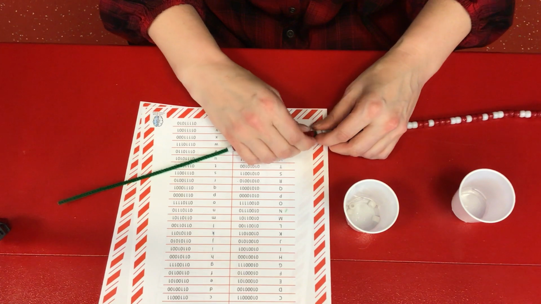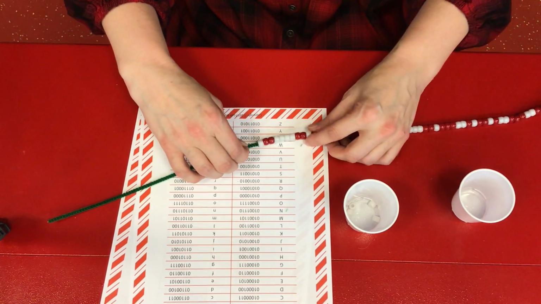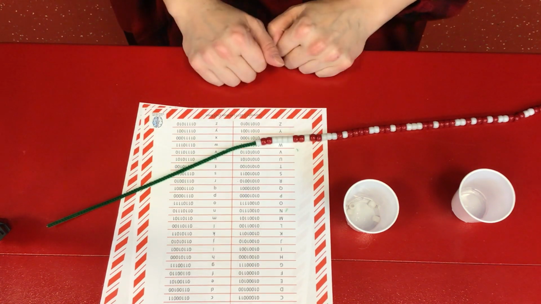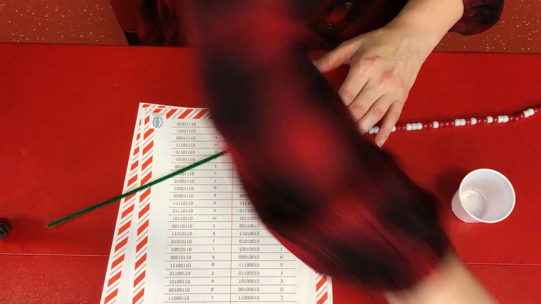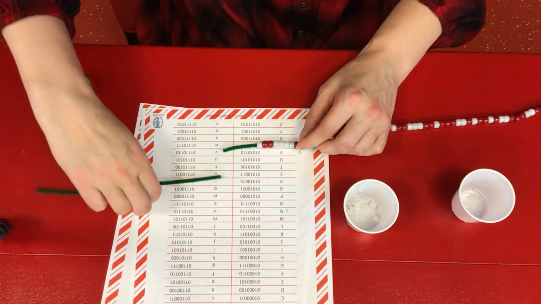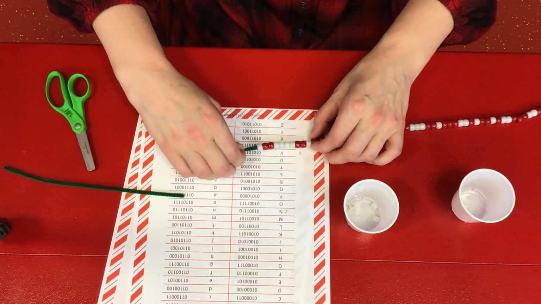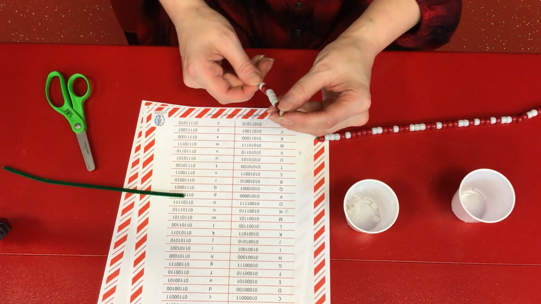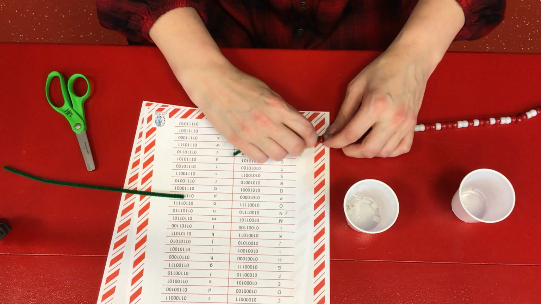But now, are we having a similar problem at this end of the pipe cleaner that we did down here? Yeah. We've got a ditch. This is too long, so let's cut that extra off. And then let's use, uh-oh, look, I did it again. My twisting is not great today.